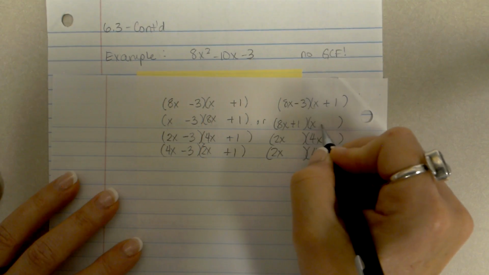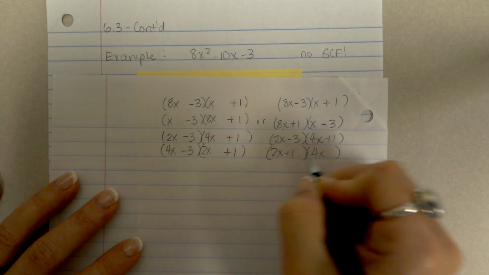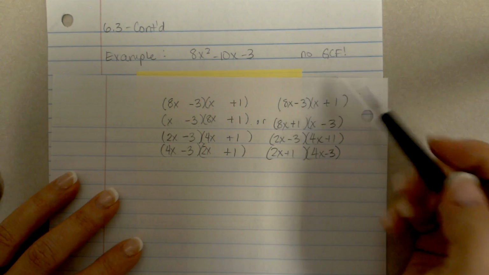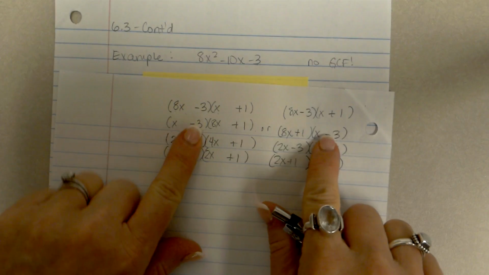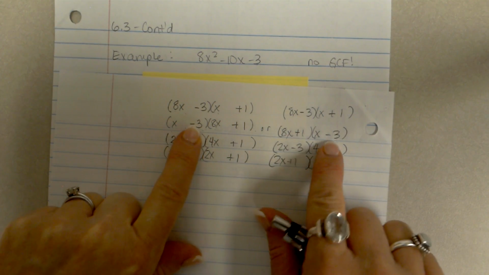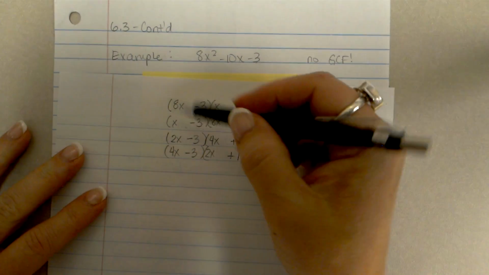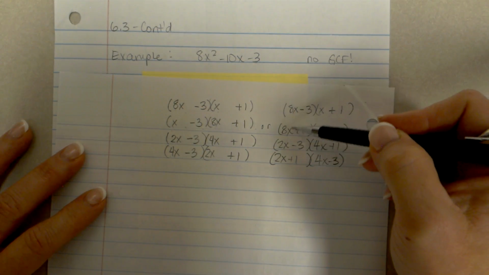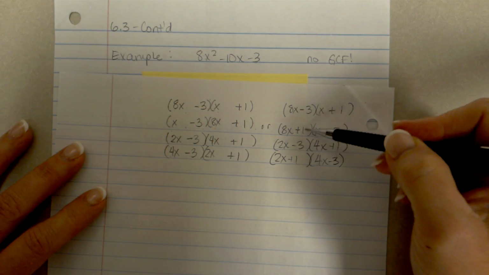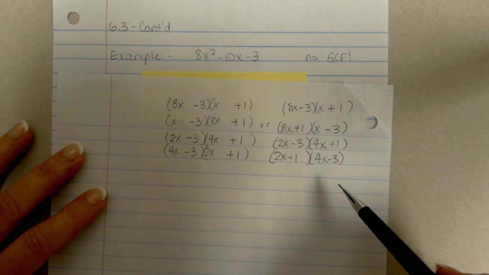This is +1, -3, -3, +1, +1, -3. Okay, if you'll notice, these are the same combinations. They're just switched. The order is just switched. So if you keep your last ones the same, switch the first. If you keep the first ones the same, just switch the last. It's the same answer. So basically, these are all the different combinations.